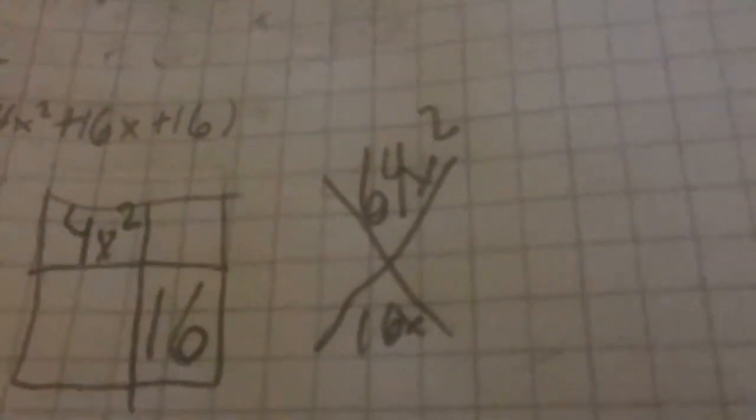Here you go. So which bestie, let's actually think. Which two numbers equal 16x when added together and 64x squared when multiplied? Let's think. I'll give you 5 seconds, and then I'm going to look to find this myself.